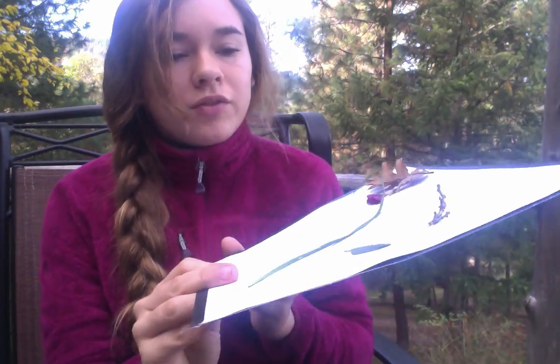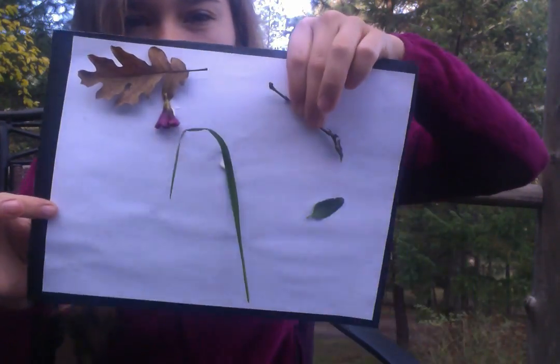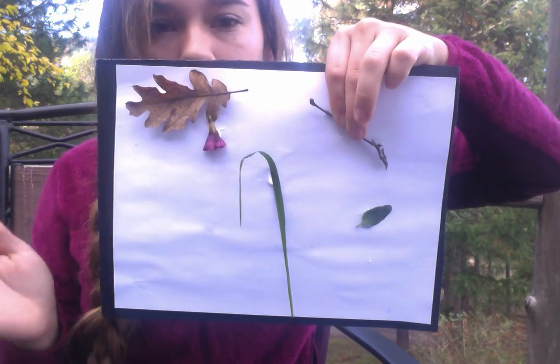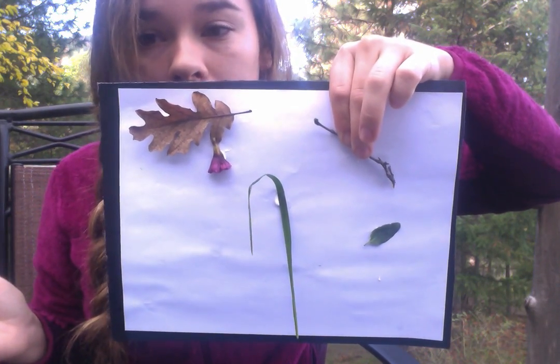And then I'm going to glue my pieces on. Some things might require more glue than others, so just keep that in mind. So I just chose to do a very, my stick doesn't want to stay, but I just chose to do a very random design, but this is my finished product.